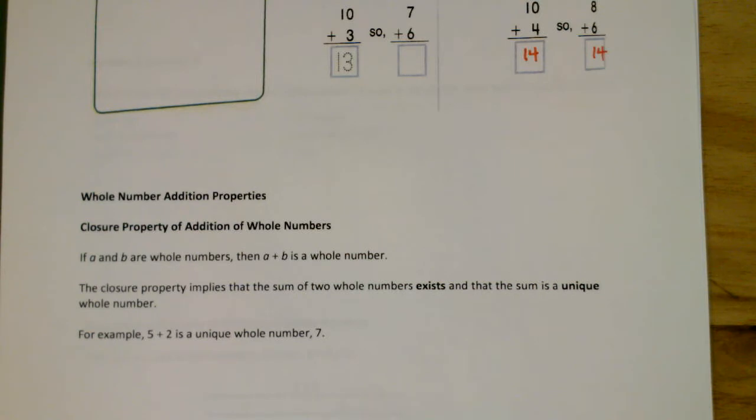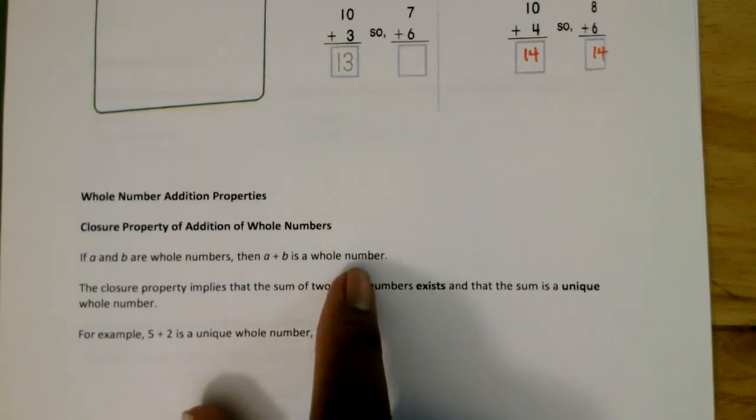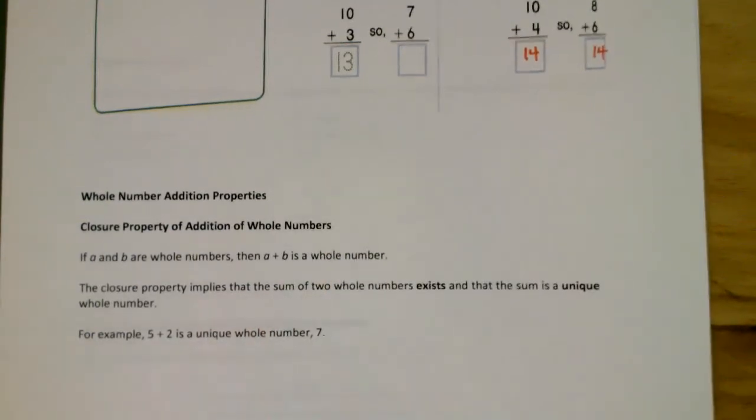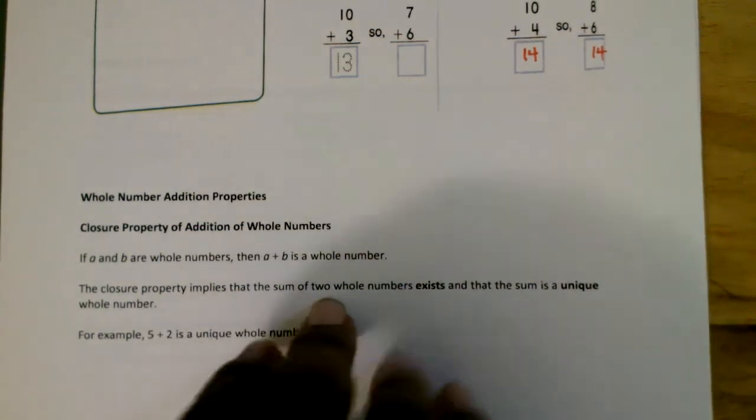All right, so we start with the closure property of addition of whole numbers. And that's this. If A and B are whole numbers, then A plus B would give us a whole number as a sum. So what the closure property implies is that the sum of two whole numbers exists and that the sum is going to be a unique whole number. So for 5 plus 2, we're going to end up with a unique whole number, which is in this case 7.